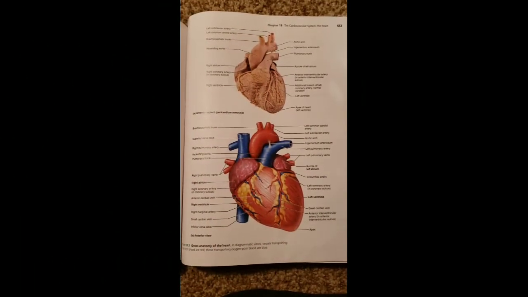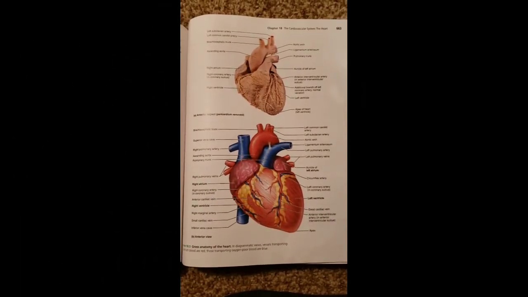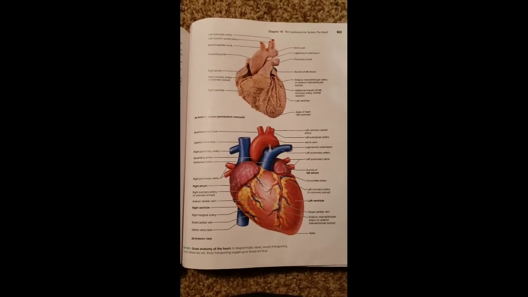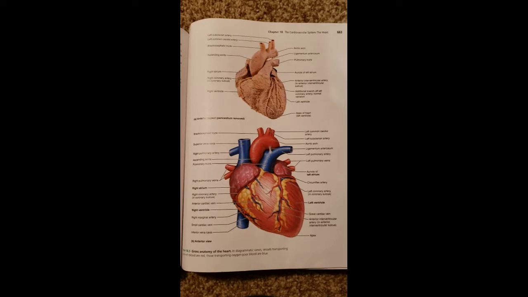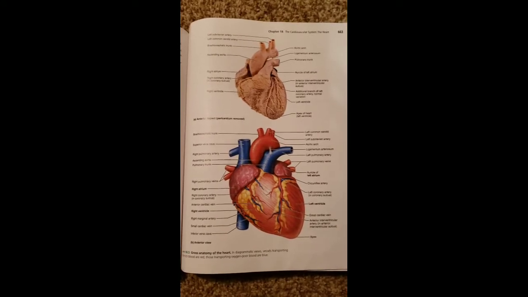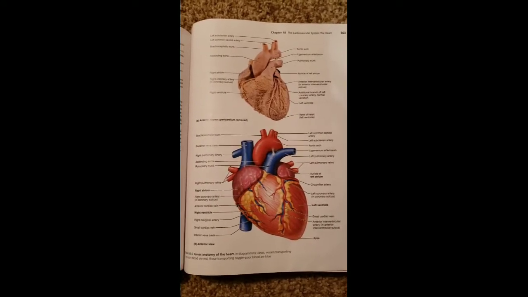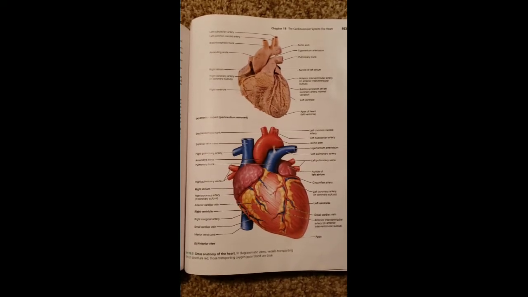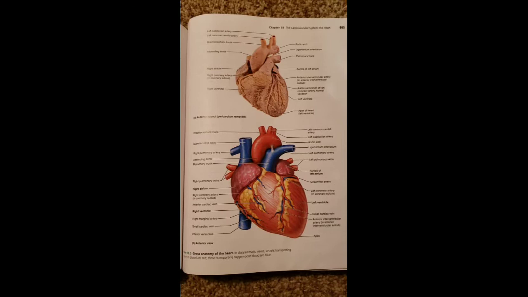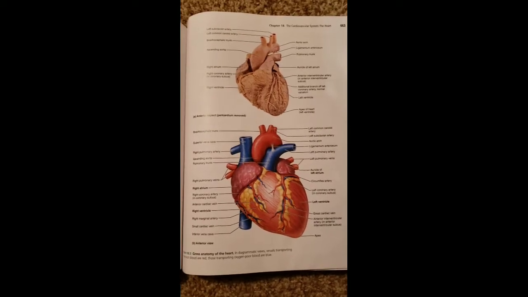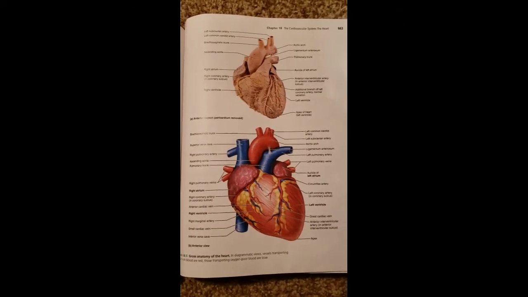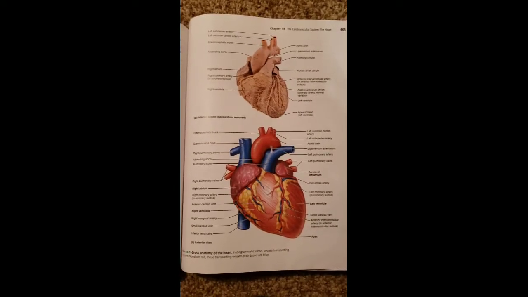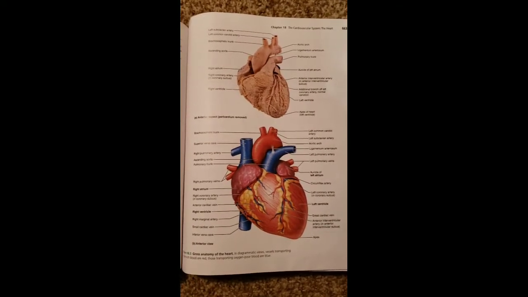I'm going to talk about the structure of the cardiac conduction system and a little bit about how it operates. First, I'm going to talk about the characteristics of cardiac cells that enable them to function as an electrical system. The first is automaticity. That means that cardiac cells have the ability to actually generate their own electrical impulse. Think automatic.